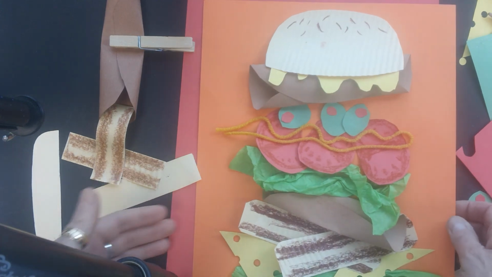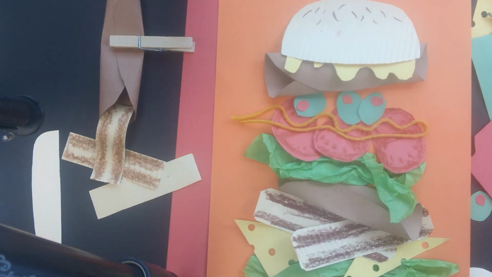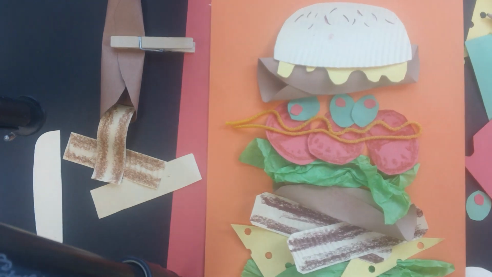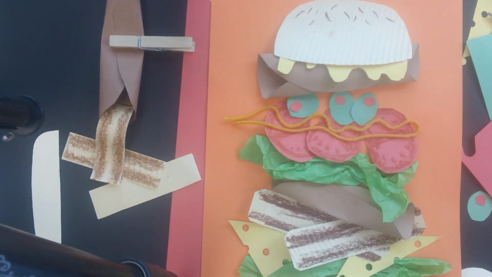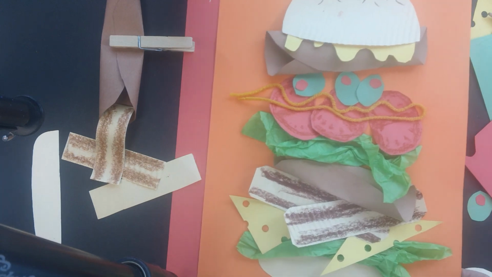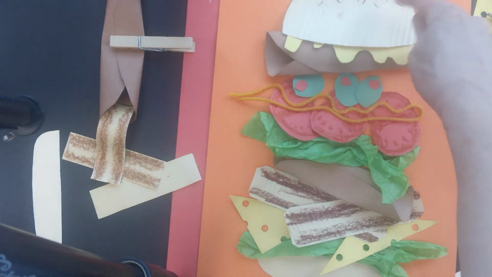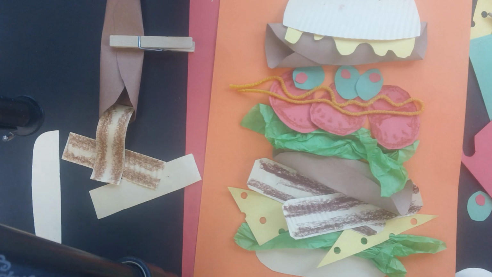So I hope I've given you some ideas on how to get started, but know that you can do anything you want. You will probably have other ideas as you're building your sandwich. And just remember, the top bun goes on last. I can't wait to see what you create.